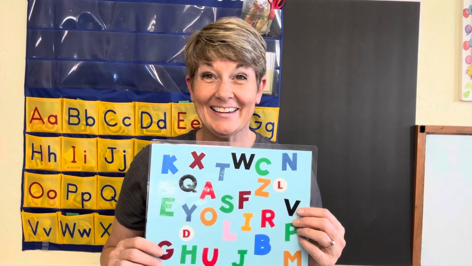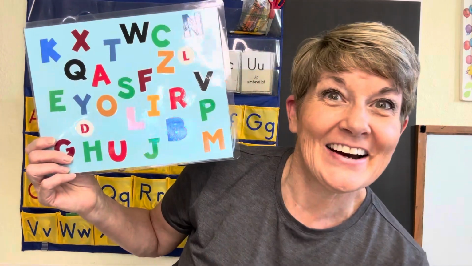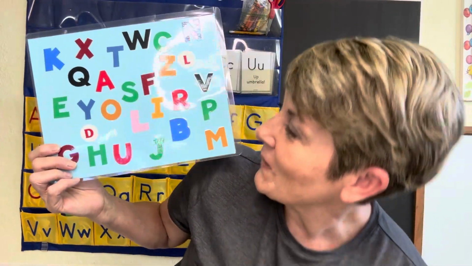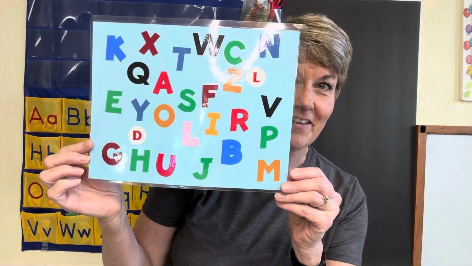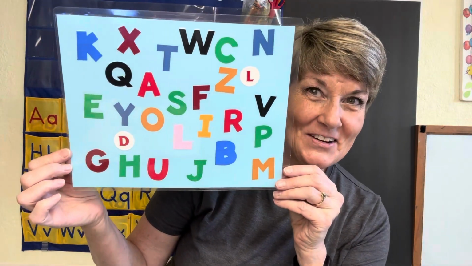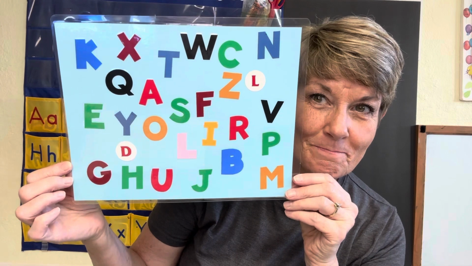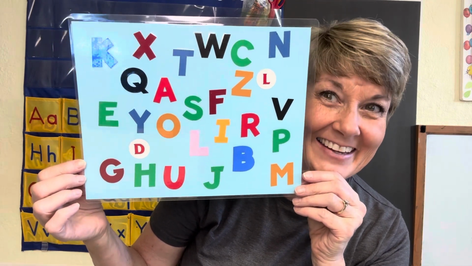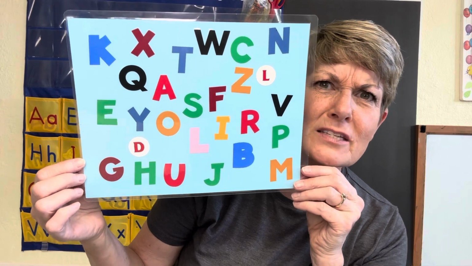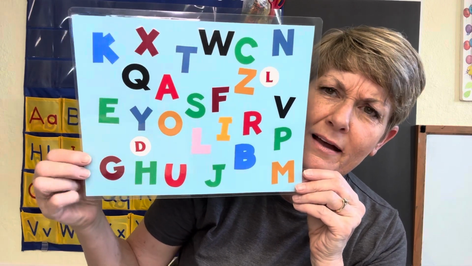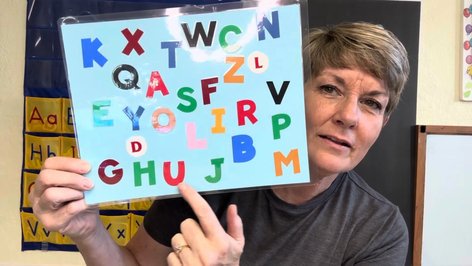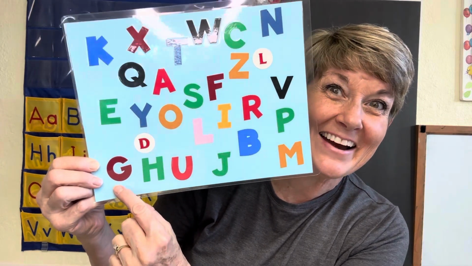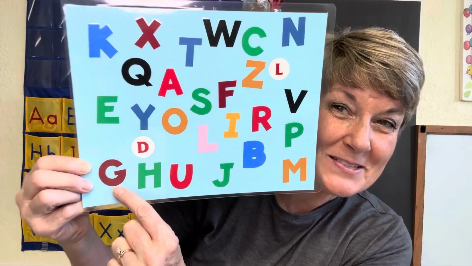Are you ready? Okay, look very carefully. Can you see a letter G on there? Can you find it? What color is it? Red. It's kind of a maroon brownish red, huh? And it's right along the bottom, right there. Perfect. Good job. Can you see that G?